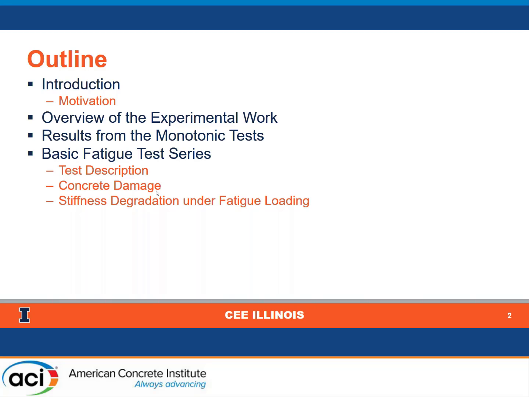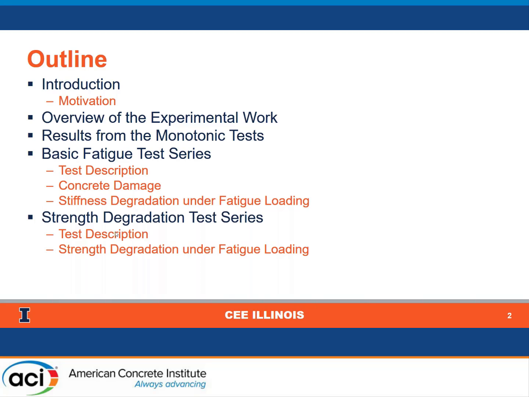Then I'll give a brief introduction about the next test series, which was known as the strength degradation test series. I'll give a description, and then I'll show some results which portray what strength degradation means because of the damage in the concrete. I'll wrap it up with some summary and conclusions.